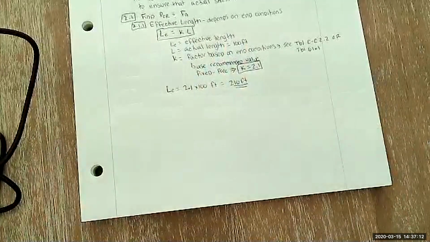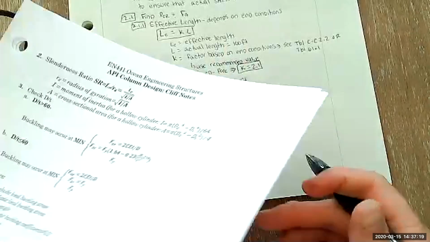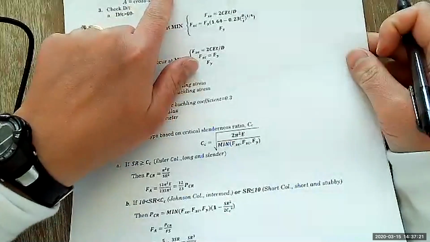Next, we can follow along. We've already finished page 1 of our Cliff Notes. The next thing to do is to check the slenderness ratio of our column.